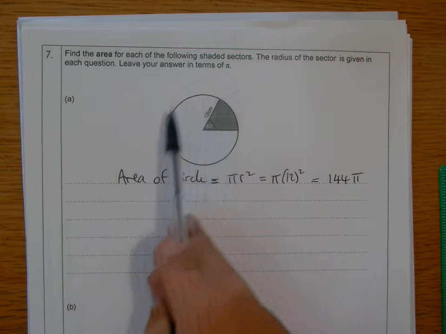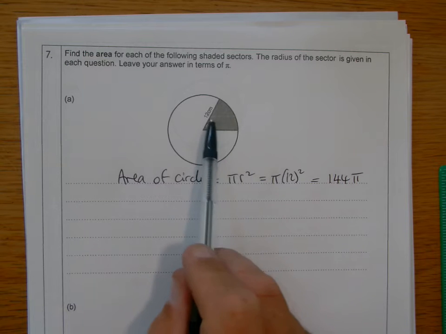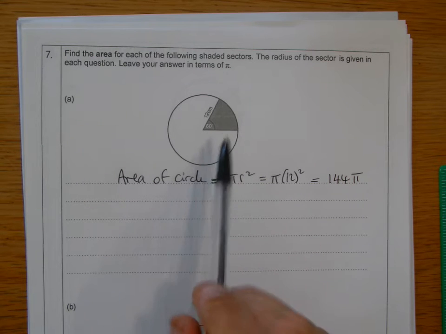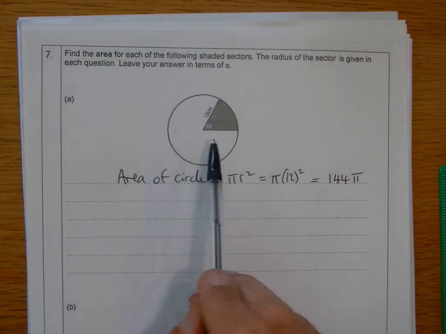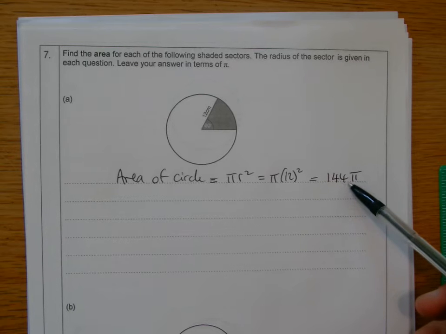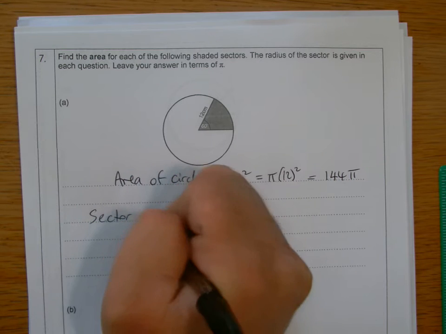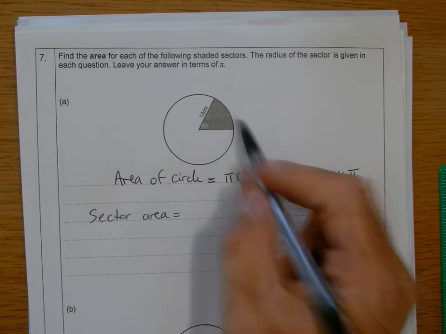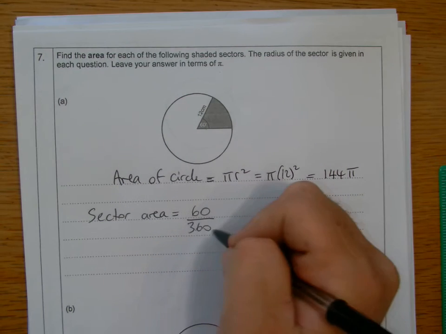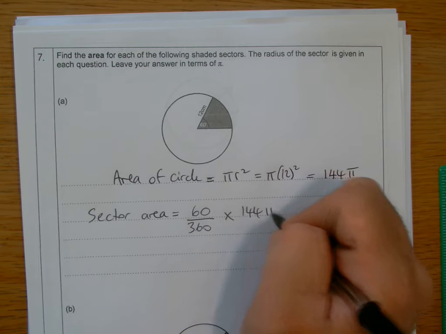But of course, we don't want the full circle. We just want the area of this sector here. And we just need to appreciate the sector is just a fraction of the full circle. So if the sector is a fraction of the full circle, the area will be a fraction of the area of a full circle. So to get the sector area, I'm going to be doing the fraction. Now, what fraction will it be? It will be 60 degrees out of 360, because the full circle is 360, 60 out of it. So fraction times 144 pi.